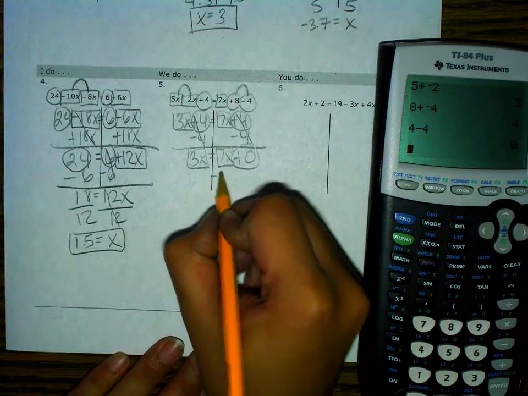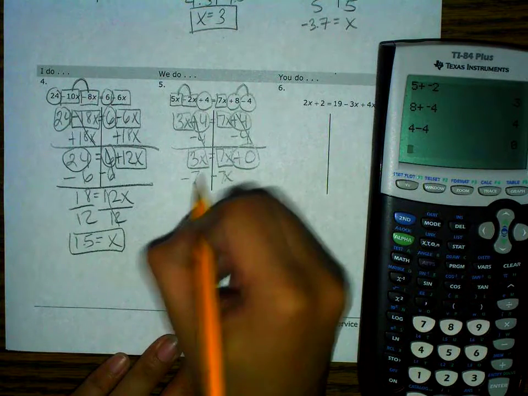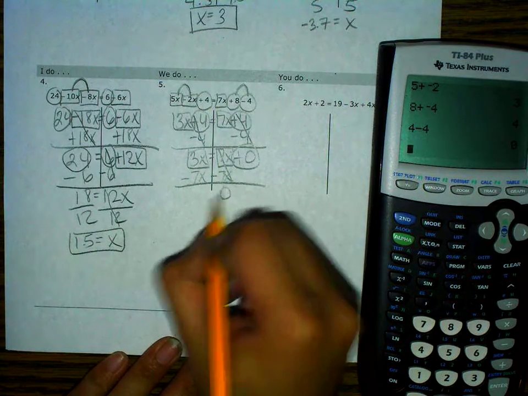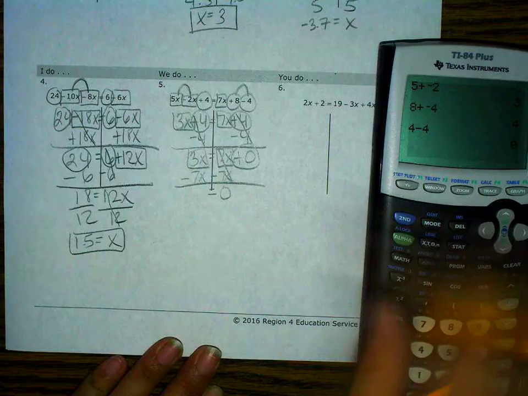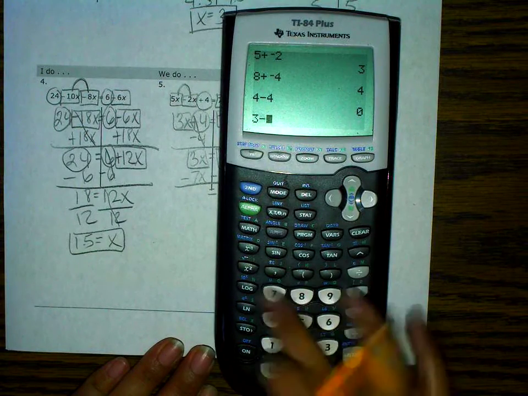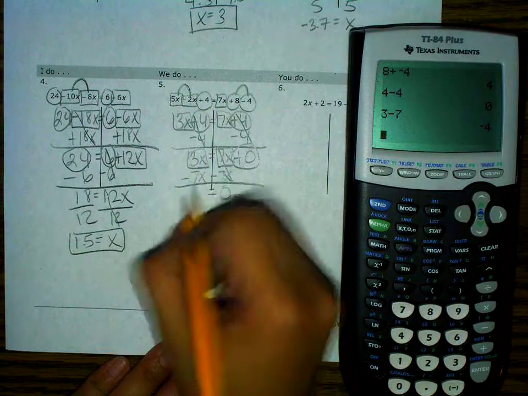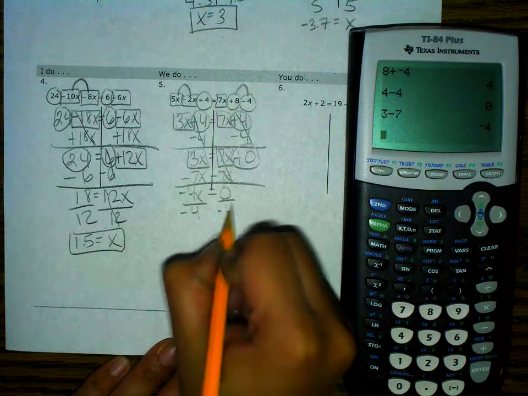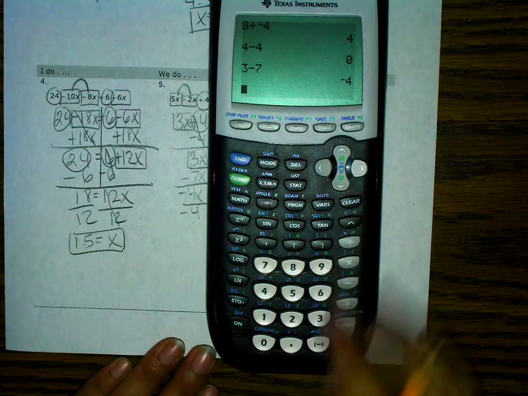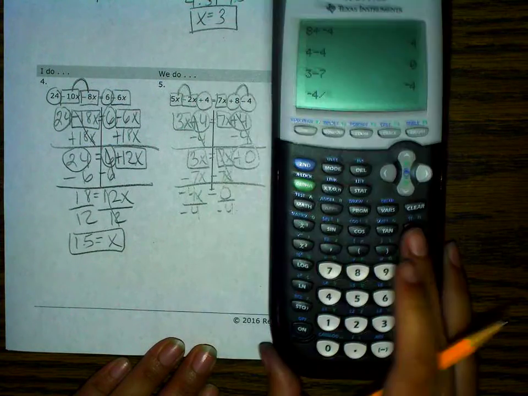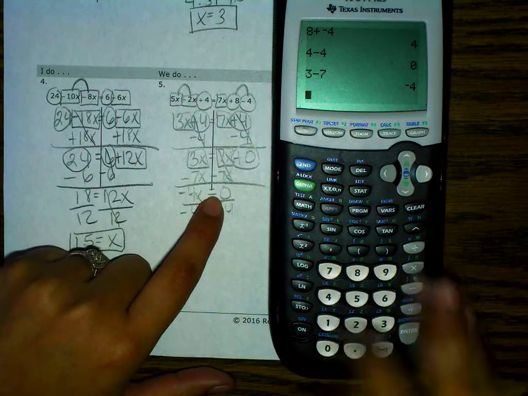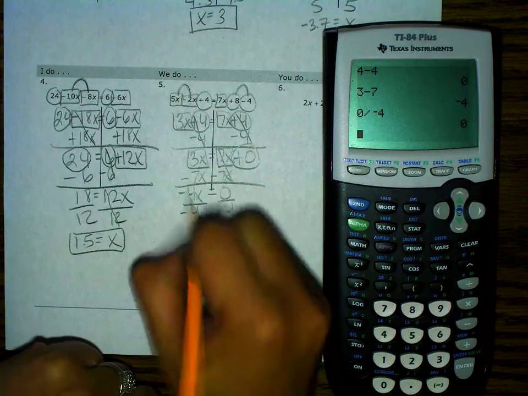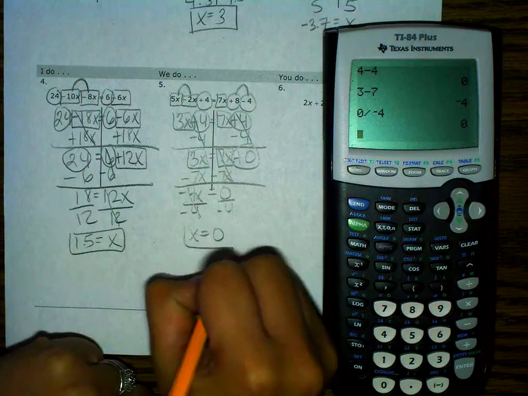So I'm going to subtract 7x, subtract 7x, so that goes away. I'm left with 0 on this side, and here I'm taking 3 minus 7 equals -4x. Divide by the number in front of the x, which is -4. 0 divided by -4, enter, the answer is 0, so x equals 0.